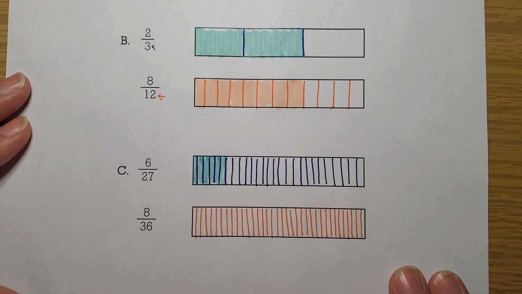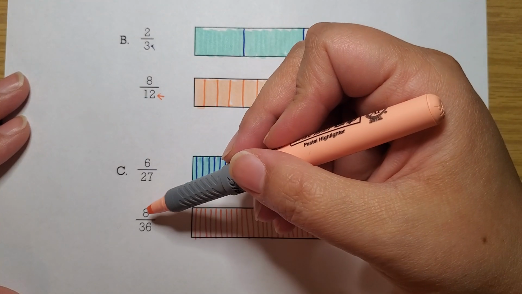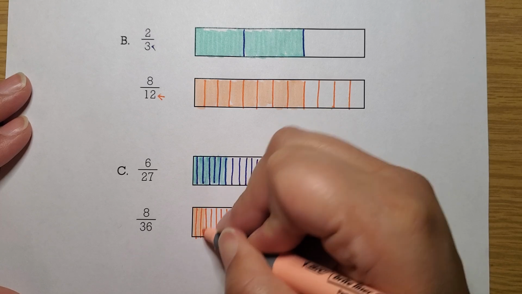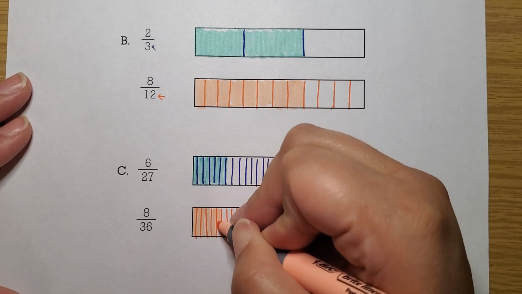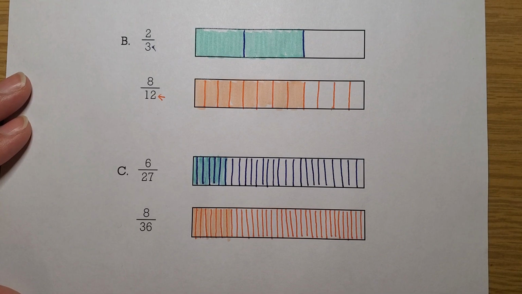Now that I've got the 36 there, I'm going to trust my method that I'm not going to count them. I'm going to trust that I got it right. And we're going to color in 8 of those. So 1, 2, 3, 4, 5, 6, 7, 8. All right.